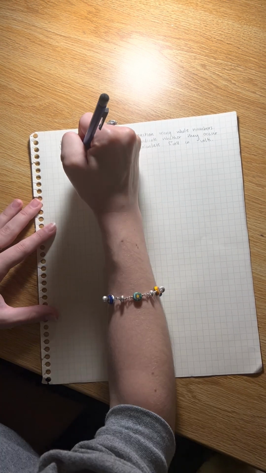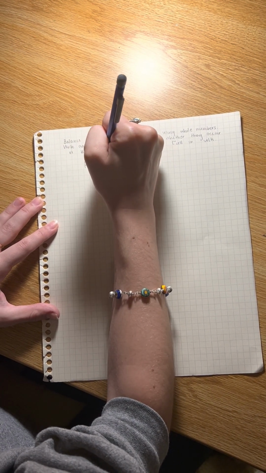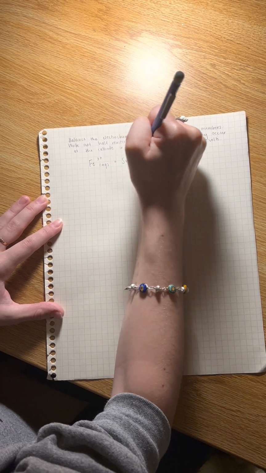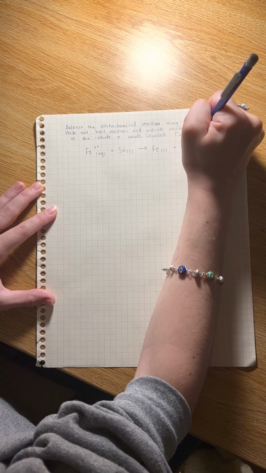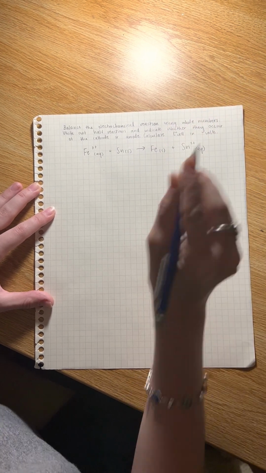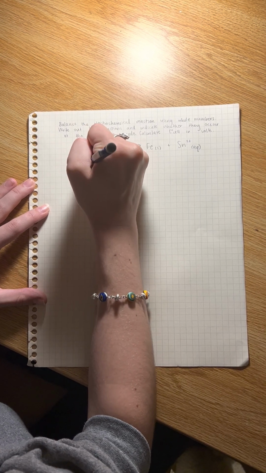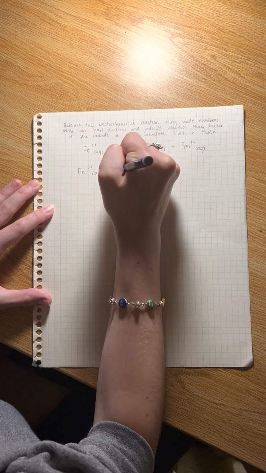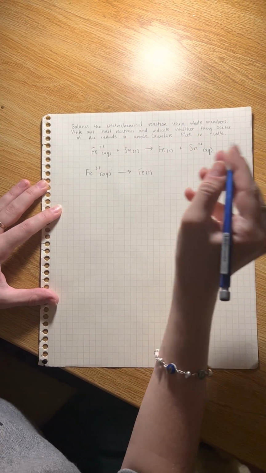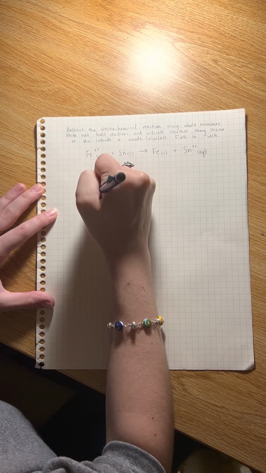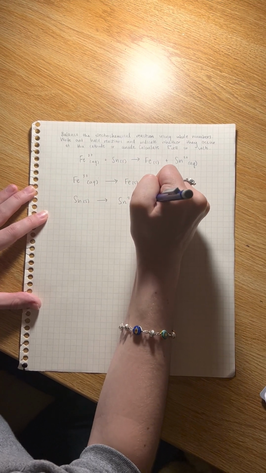All right, so the equation we have is Fe3+ aqueous plus Sn solid goes to Fe solid and Sn2+ aqueous. So first I'll split it into half reactions. So we have the iron ion goes to iron metal, and the tin metal goes to the tin ion.